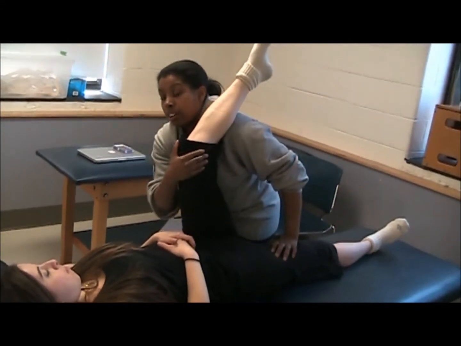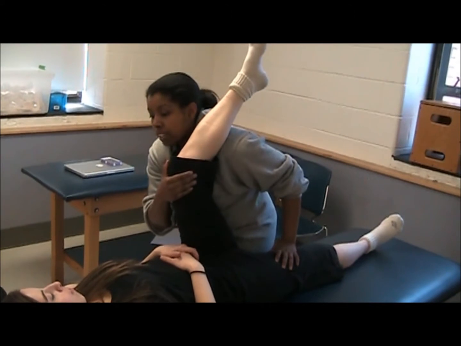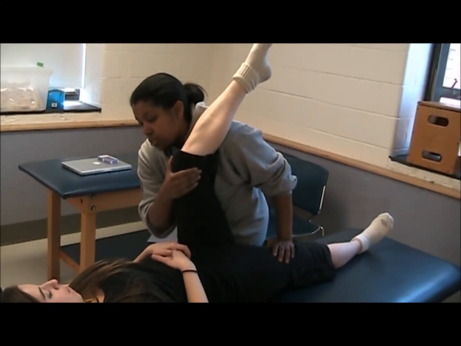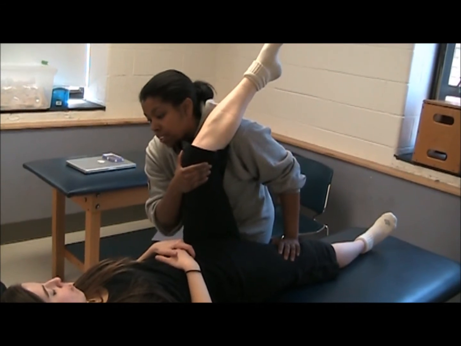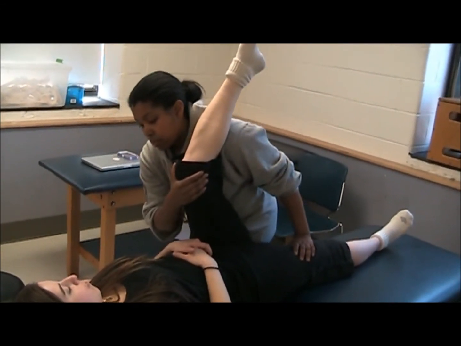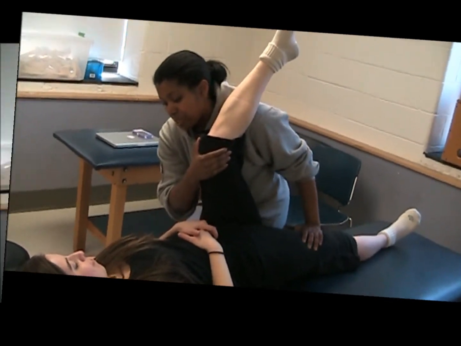I'm going to engage the barrier and push her into more hip flexion. And I'm going to ask her to do the same thing again. 1, 2, 3, 4, 5. And one more time. Good. 1, 2, 3, 4.